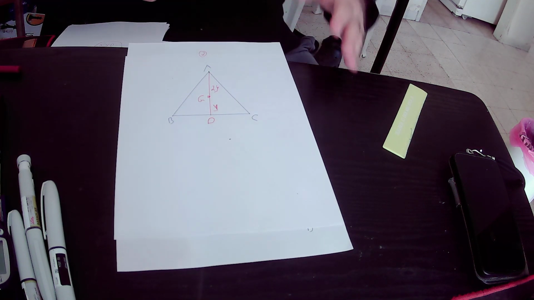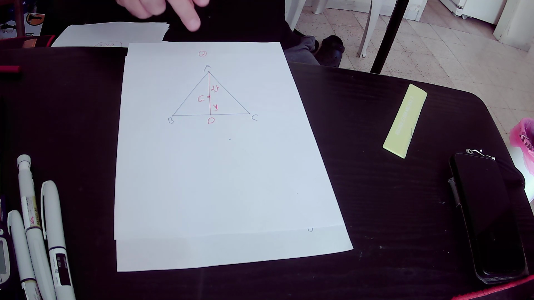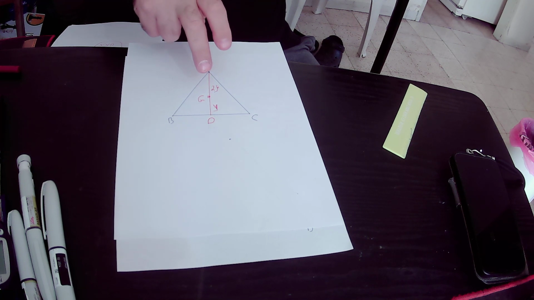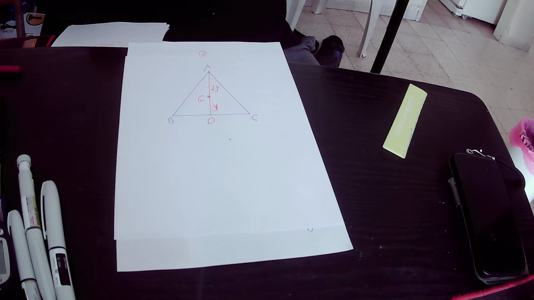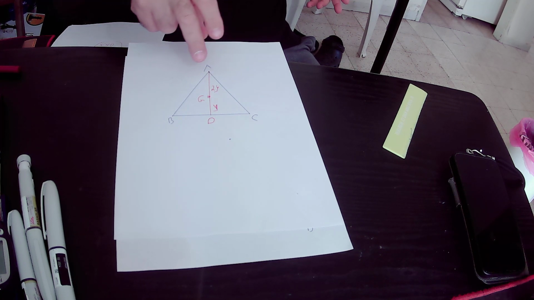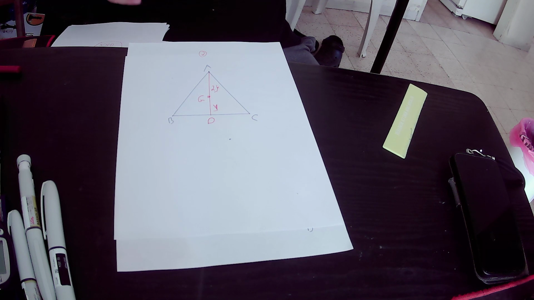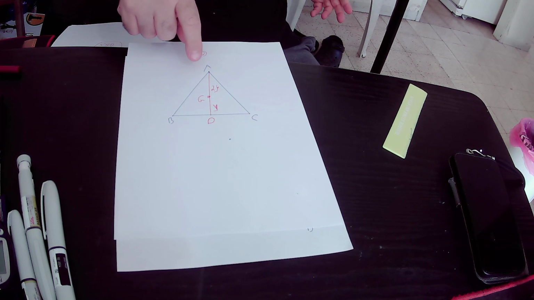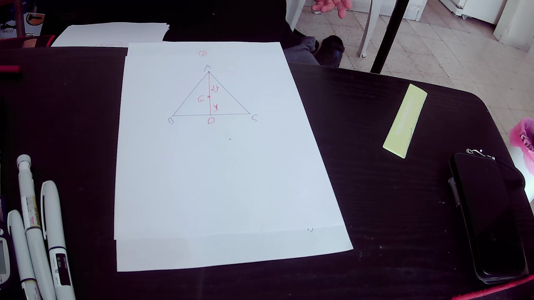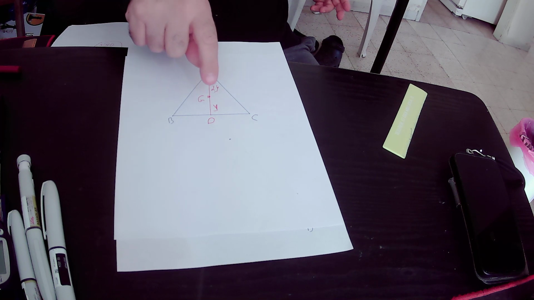Then, actually, the centroid G of triangle ABC divides the median AD in a ratio that equals 2 to 1. That is to say, if AG equals 2 units, then GD will be equal to 1 unit. Or you can also say that if AG equals 2y, then GD will be equal to y. Or in other words, AG is twice the size of GD. So if AG equals 2y, then GD equals y.